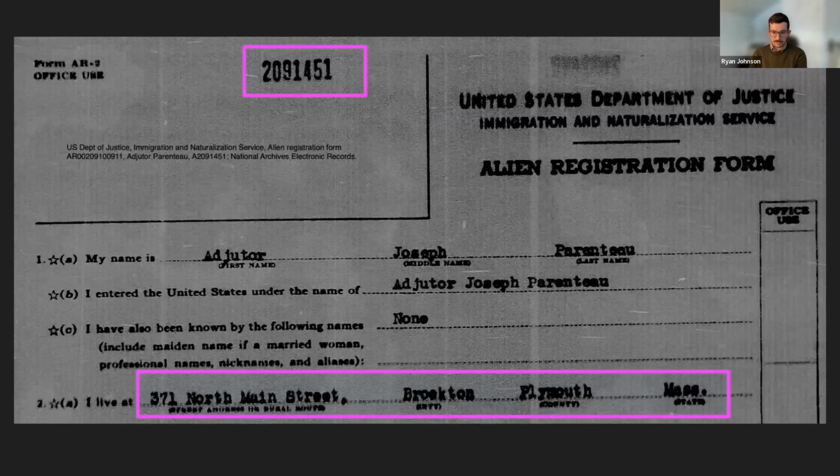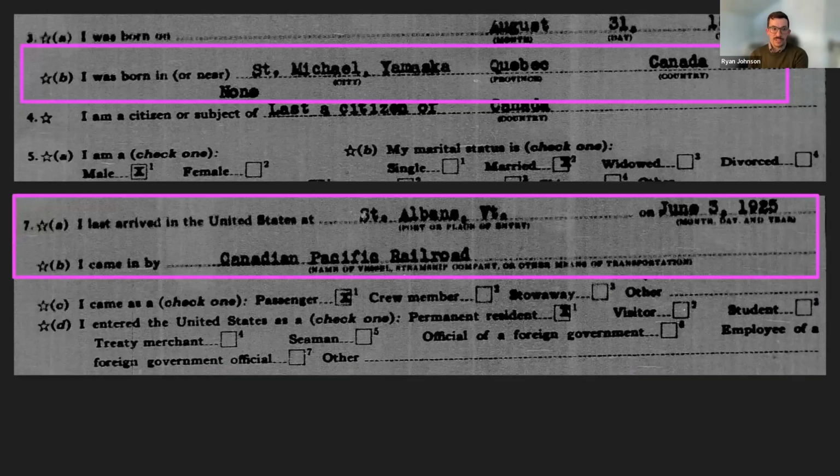And here's what the National Archives sent back to me for Adjutor Parento. You can see at the top, it's got the alien registration number stamped. And I highlighted at the bottom the address, which matches the 1940 census, and that confirms that we found the same person. What else was on his form? Well, if I didn't know where he was born, he wrote down the city for me, or someone typed it at the post office. That can be very useful depending on what region your ancestor came from.